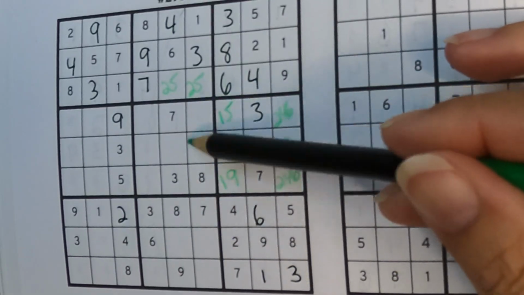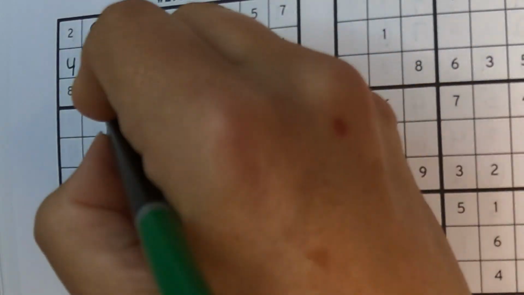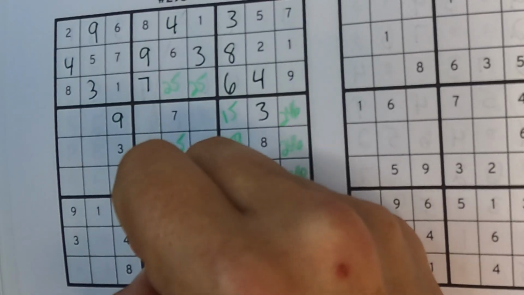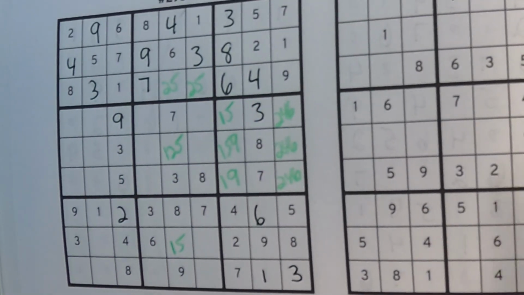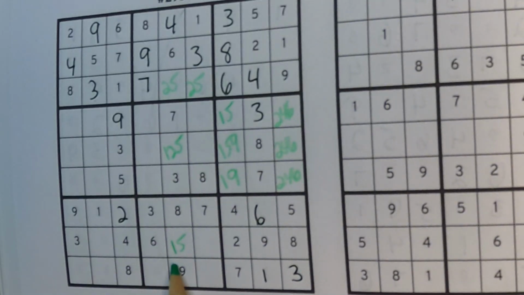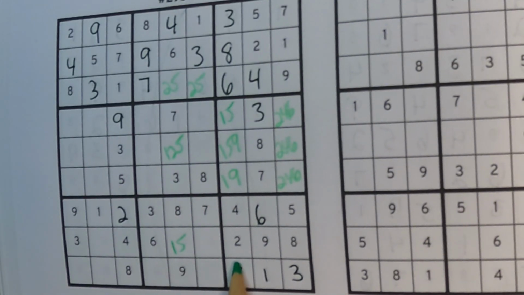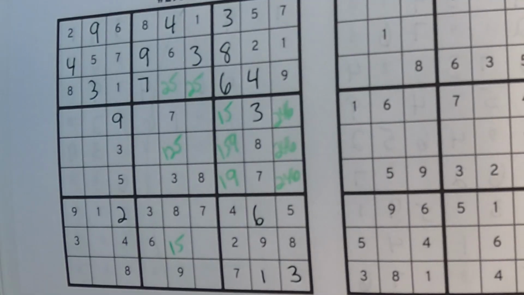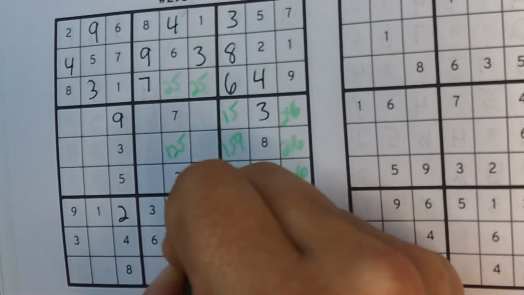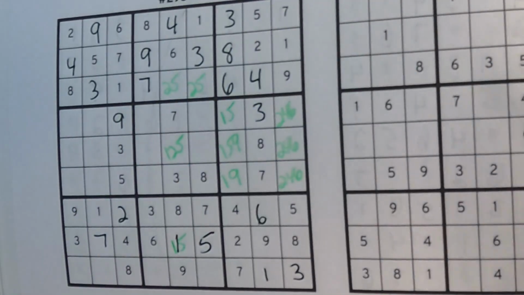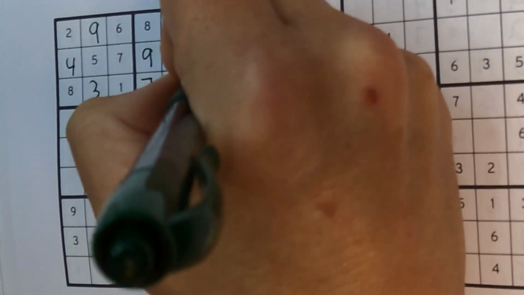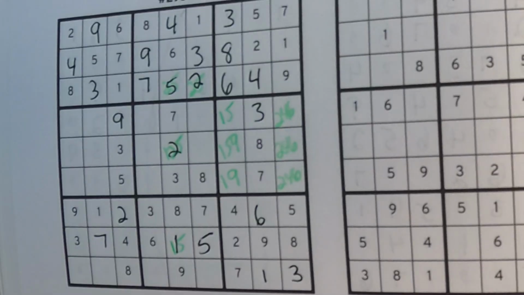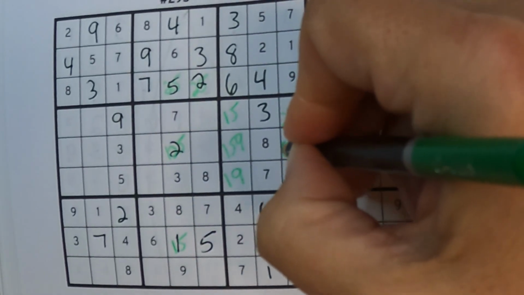For this column, we're missing 1, 2, and 5. No help here, 1, 2, 5. 2 here, so 1, 5. For this row, we're missing 1, 5, and 7. We've got 1 and 7 here, so this is our 5. That makes this our 1, 7. That 5 makes this our 2, 5, 2. With that 2, we can get rid of this 2.